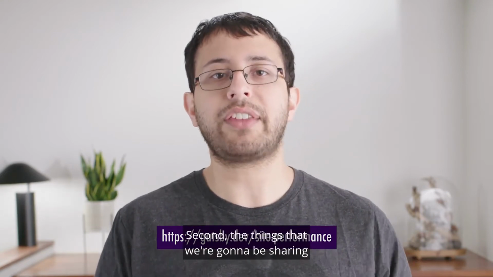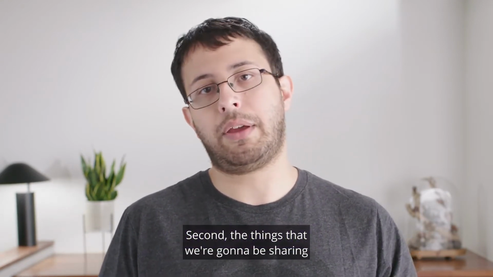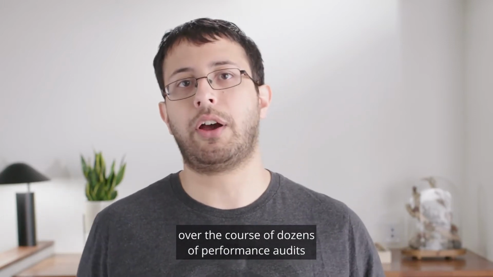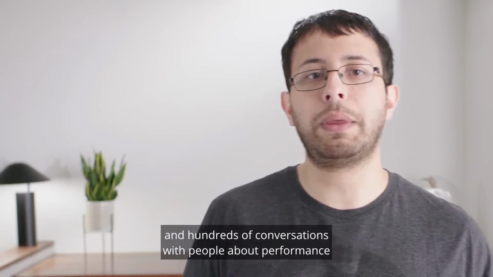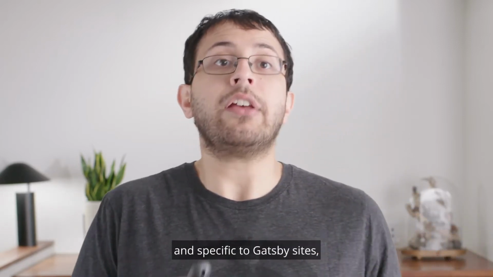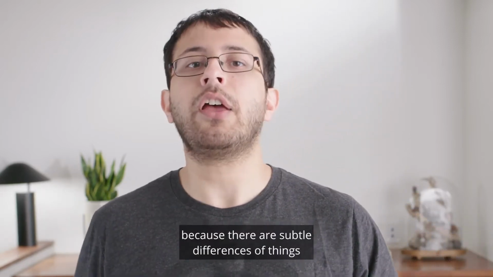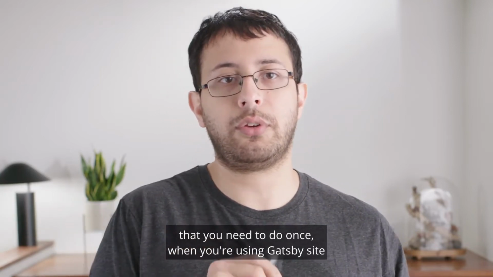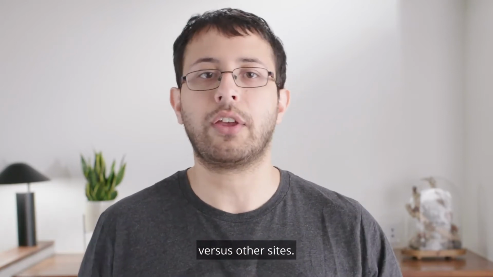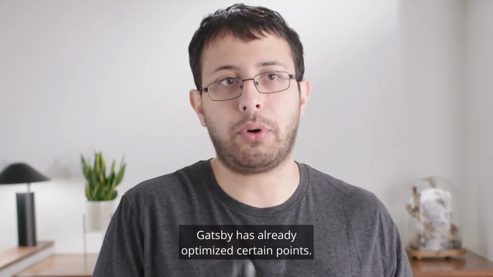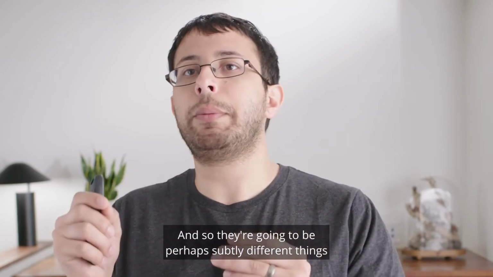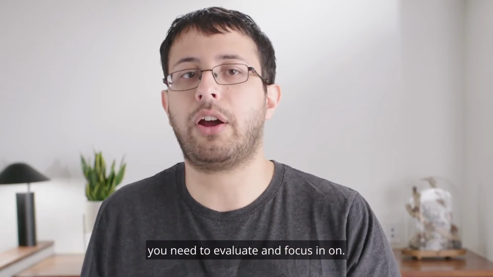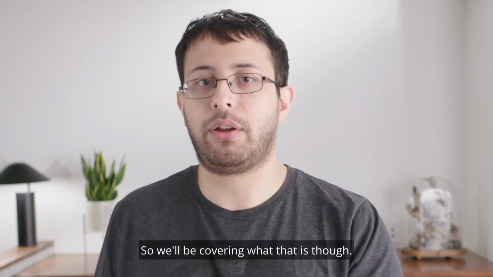Second, the things that we're going to be sharing are things that we've learned over the course of dozens of performance audits and hundreds of conversations with people about performance, and specific to Gatsby sites, because there are subtle differences in what you need to do when you're using a Gatsby site versus other sites. Gatsby's already optimized certain points, and so there are going to be perhaps subtly different things you need to evaluate and focus in on. So we'll be covering what that is, though.